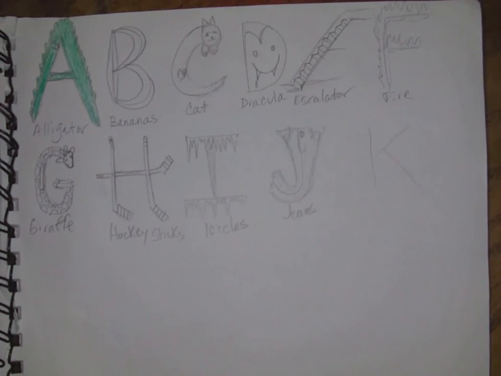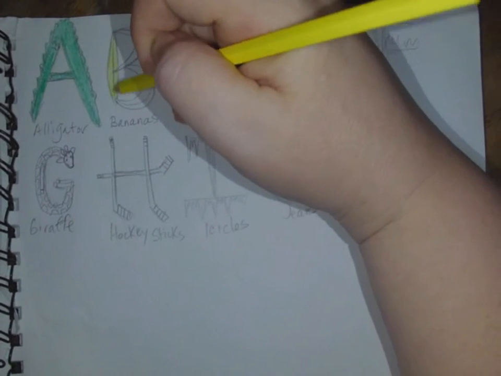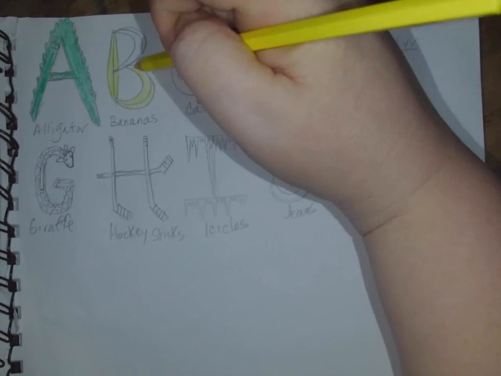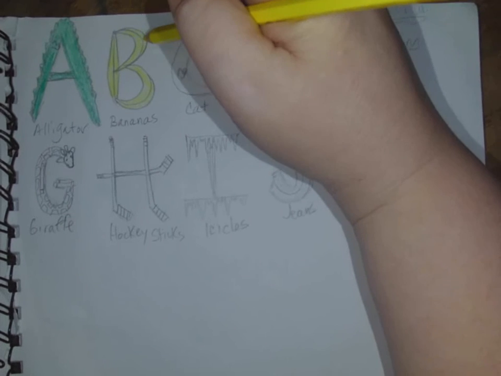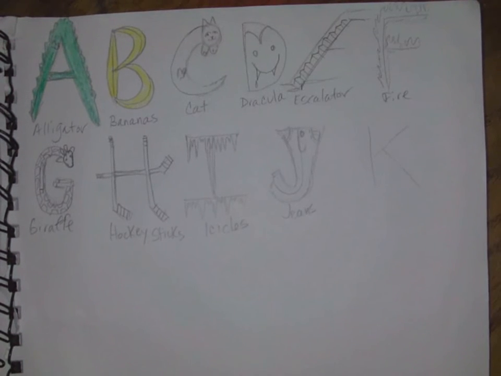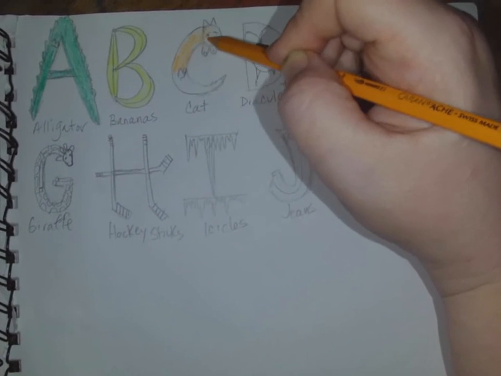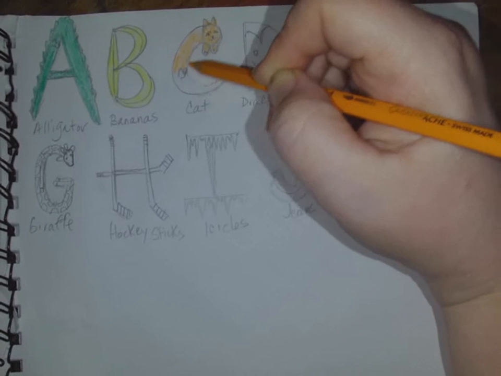Okay. My bananas. You know, you can add more color if you want. If you want to go in more detail, that's fine. You can add different shades of yellow and things like that. I'm going to make a little tabby cat. So I'm going to color the whole thing orange, and then I'm going to go back in and add some stripes for her.